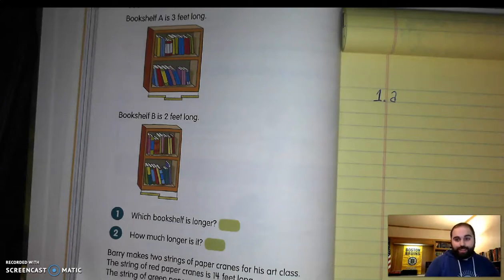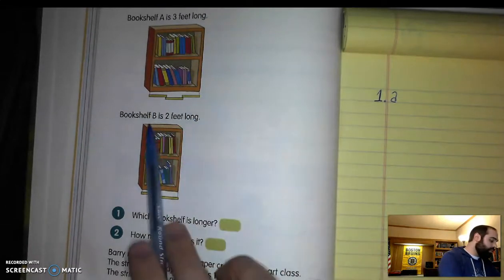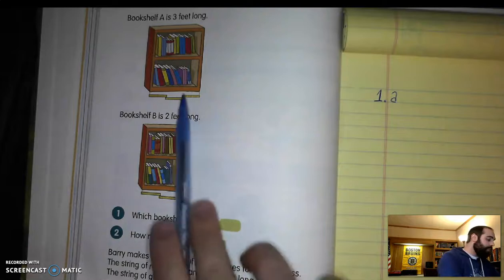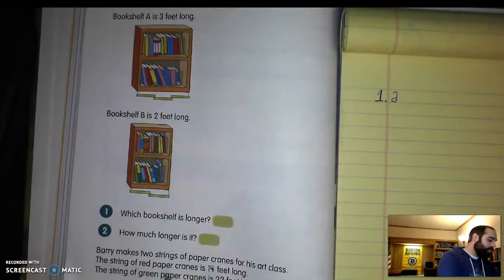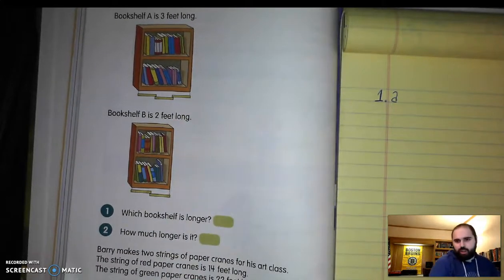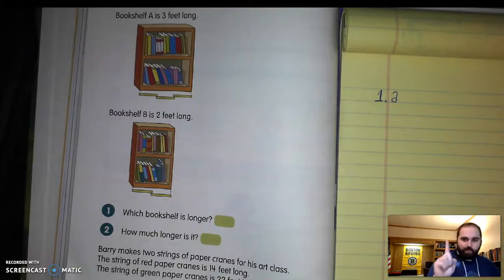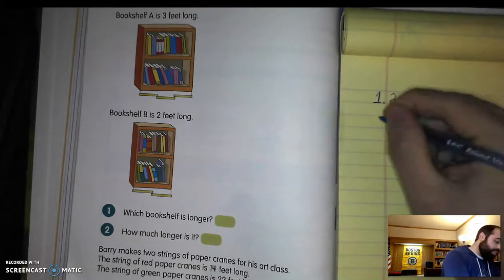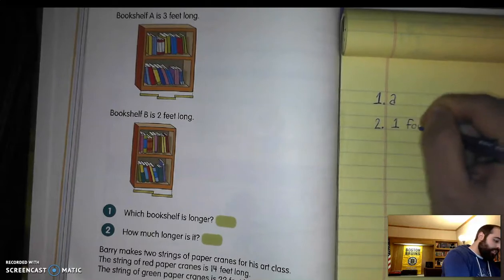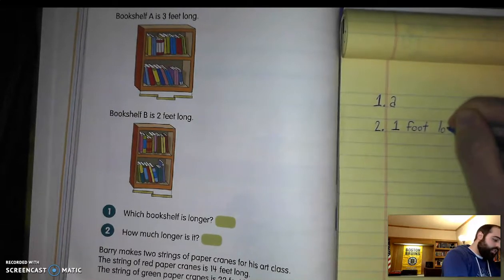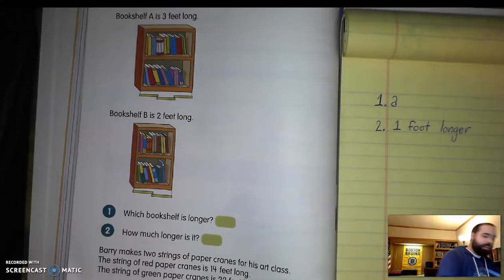How much longer is it? All right, now we need to really look at the picture to figure this out. So we know that bookshelf A is 3 feet, bookshelf B is 2 feet. We want to know how much longer bookshelf A is than bookshelf B. And we can see it's longer by 1 extra ruler, right? So how much longer is it? You're right, it's just 1 foot longer. So the answer to question 2 would be 1 foot longer. Again, using the comparative, right?